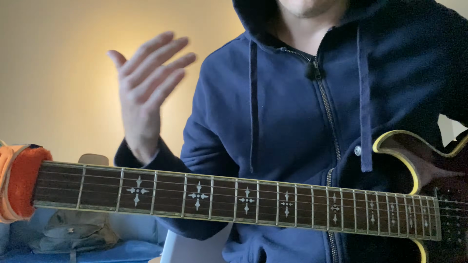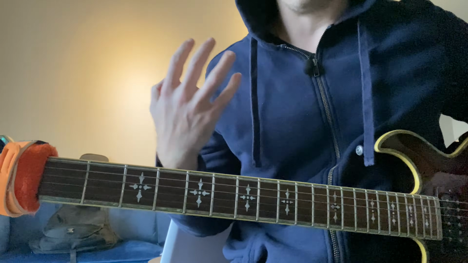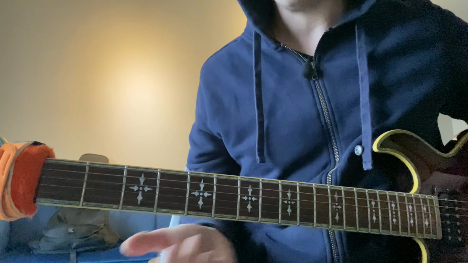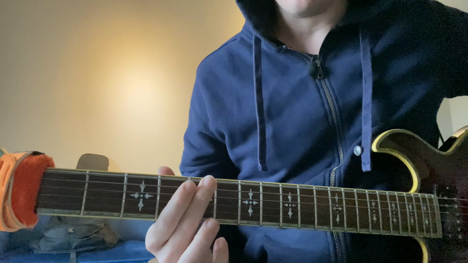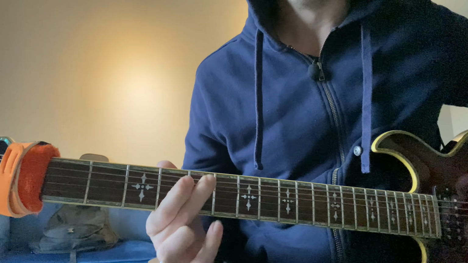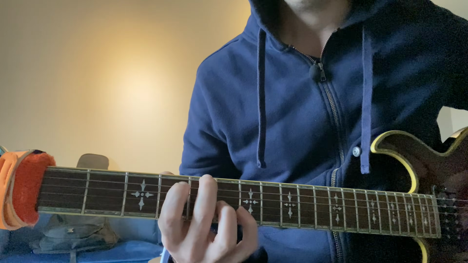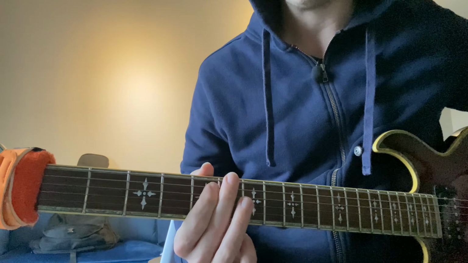Okay, so where there is major, there is also minor, right? So we're now going to explore the minor third dyad shape, again using A as the root note. The major shape was here, right? Just to reiterate, we find that by going down one string and back one fret.